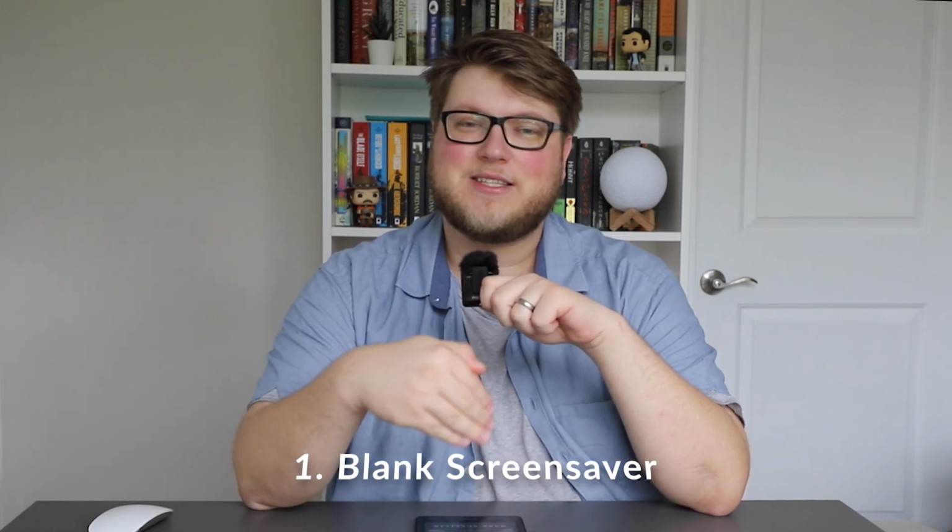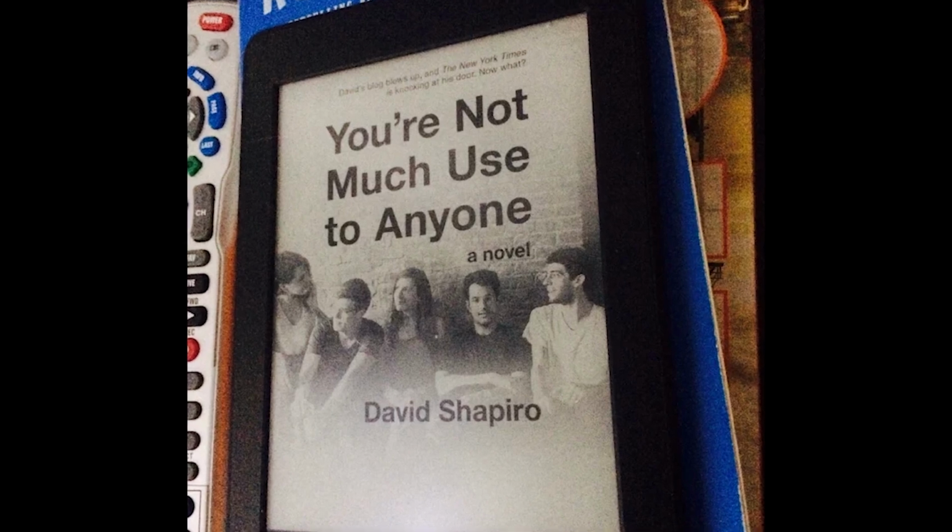So let's get right to it and start off with tip number 1, which is, if you want your screensaver to just be a blank screen, you can do that on the Kindle. Now typically with an ads enabled version of the Kindle, your screensaver is going to be an ad for some book. Wow. And then if you've got the ads disabled version, your screensaver is going to be a wonky picture of some pencils or a skyscraper or something like that.